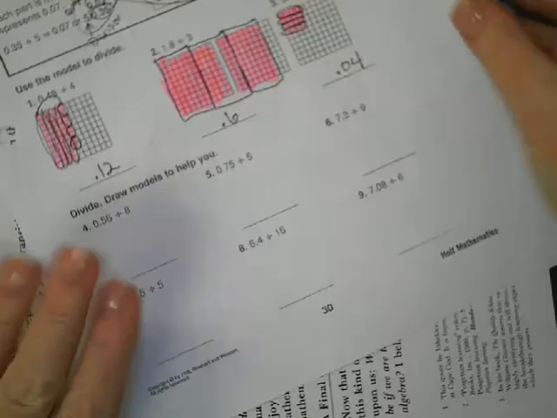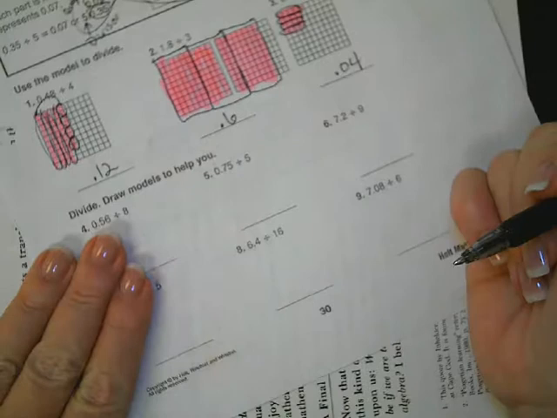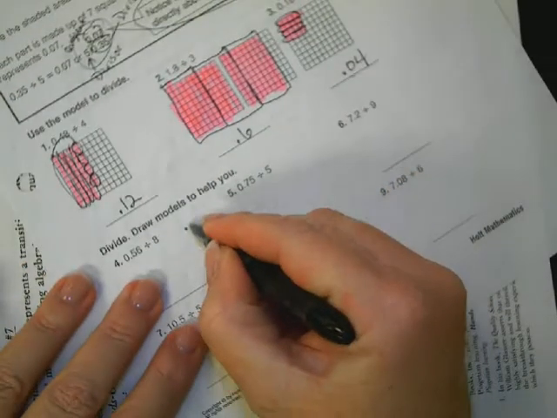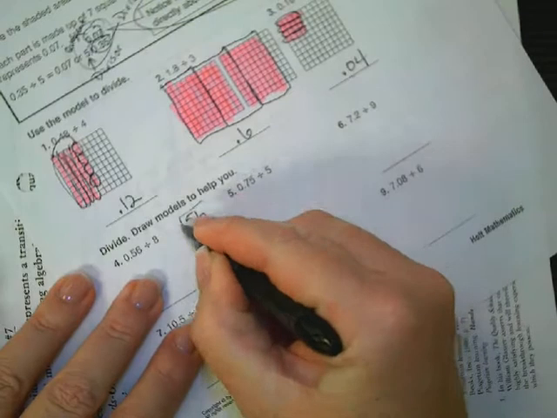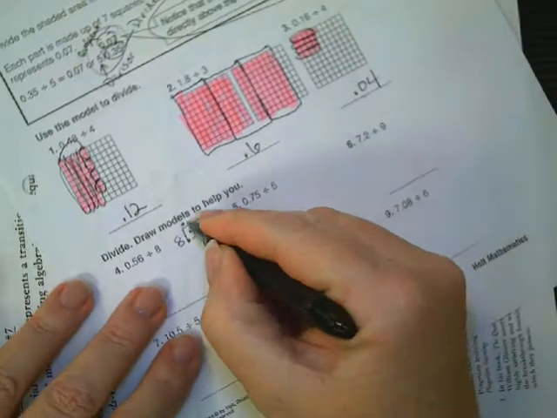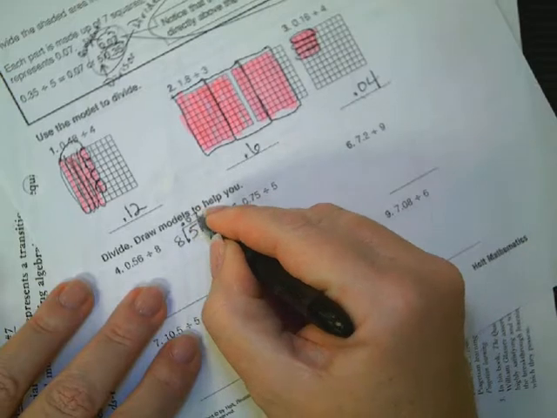So let's get down to just the division with our numbers and our division problems. So 0.56 divided by 8. I'm going to put the decimal straight up. 8 won't go into 5, but 8 will go into 56 7 times.